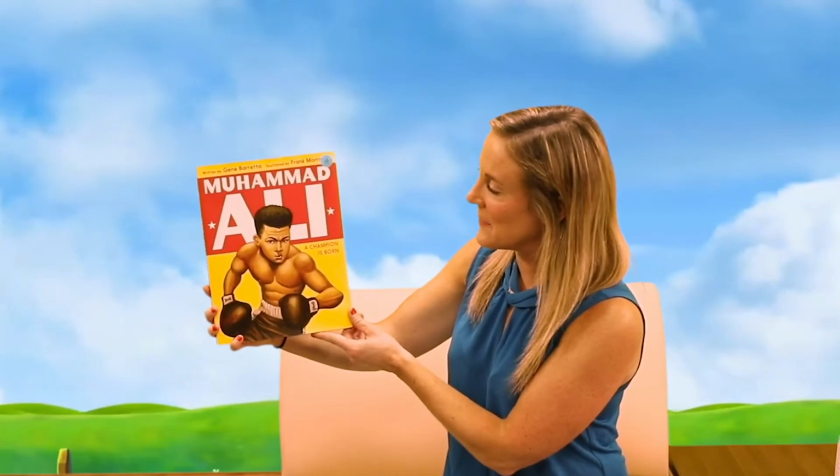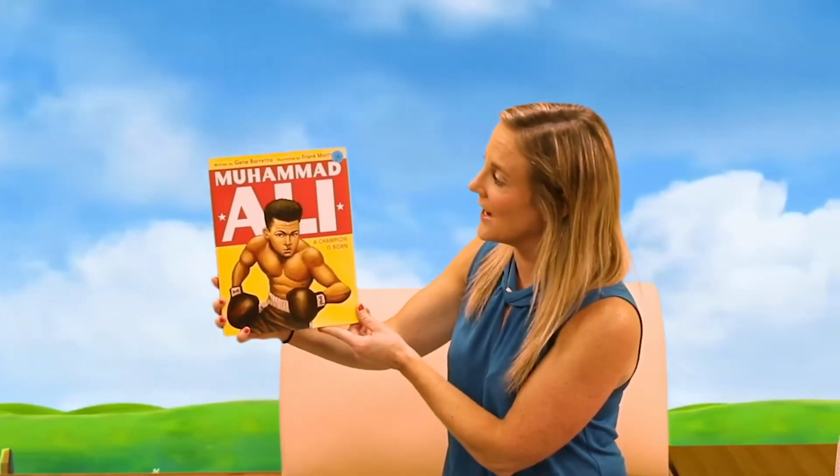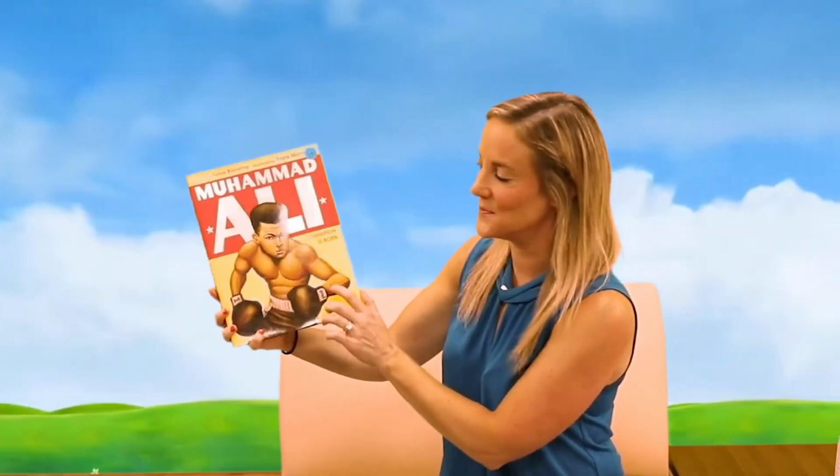Muhammad Ali, A Champion is Born, written by Jean Beretta, illustrated by Frank Morris.